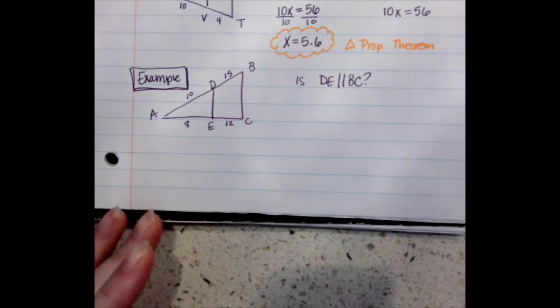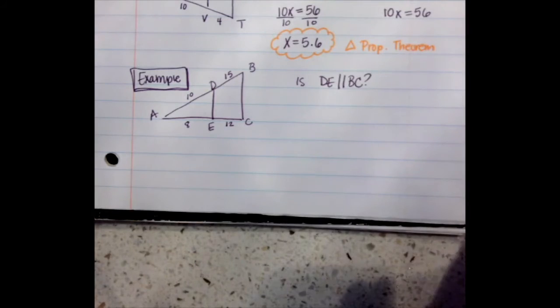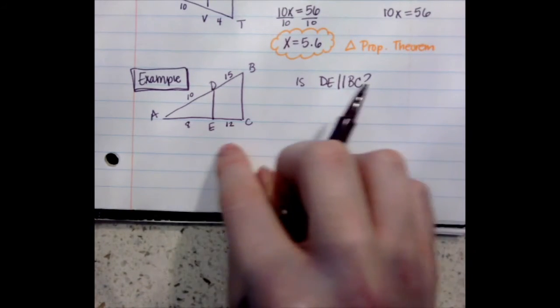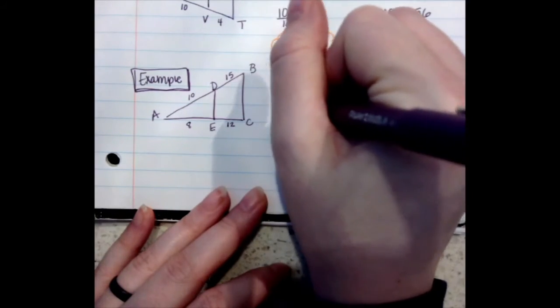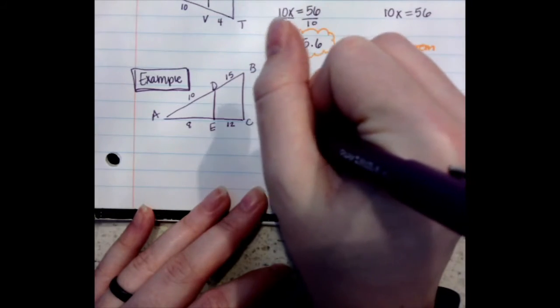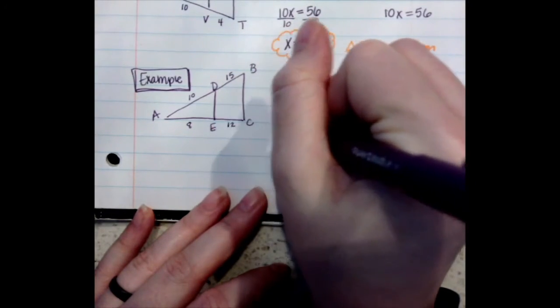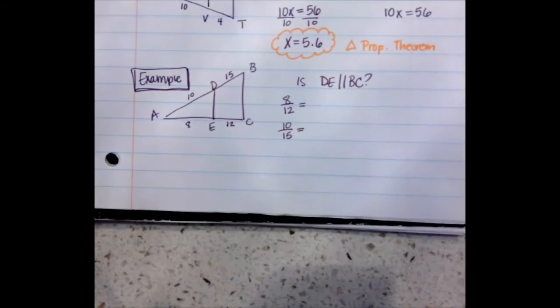And for this one, we don't even have to solve for missing values like we just did because we have all of our values. What we need to prove is that these are proportional. So you want to do the same thing where you make a pattern. So 8 over 12 and then 10 over 15. So top over bottom, top over bottom.